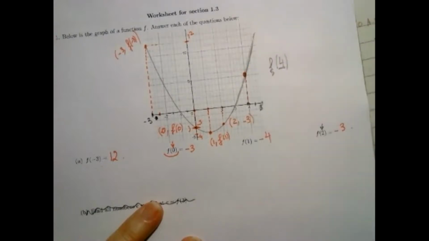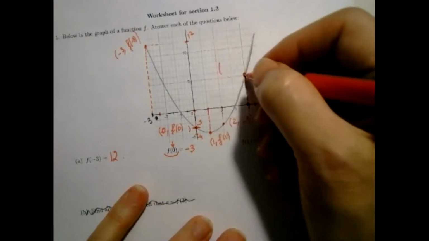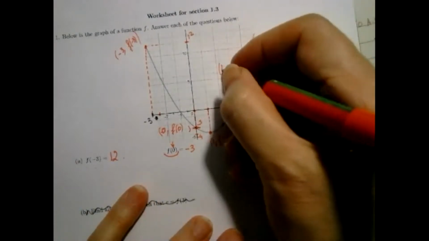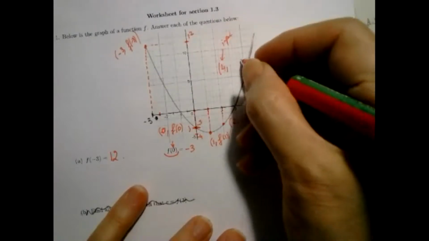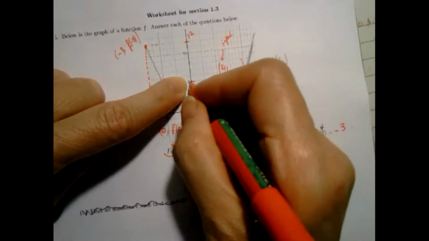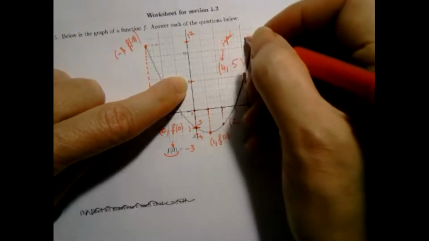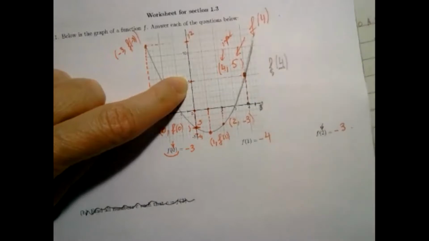Are you with me so far? Now, this point has 2 coordinates. 4, that's your input. That's what you give. And the second coordinate is the output. So the output here is going to be 5. This is the f of 4. Okay?